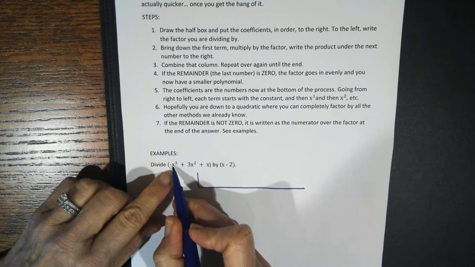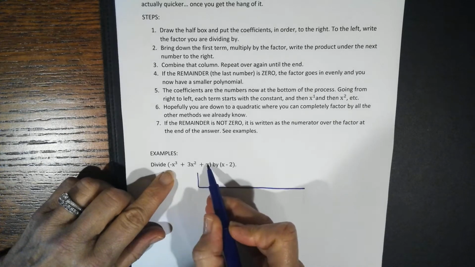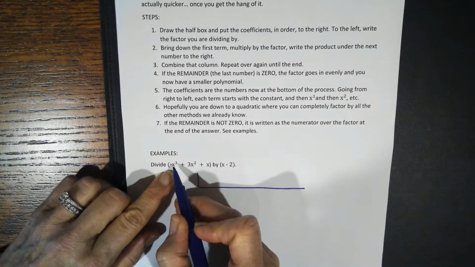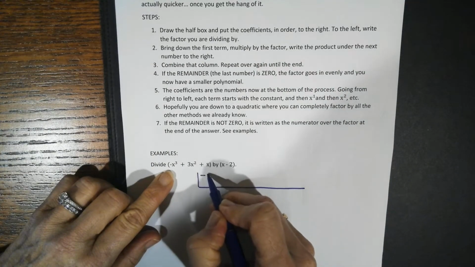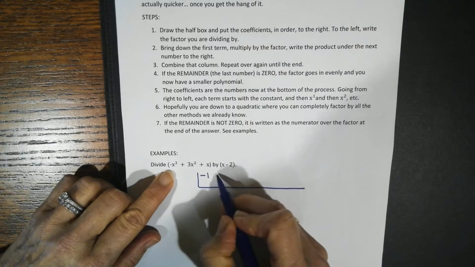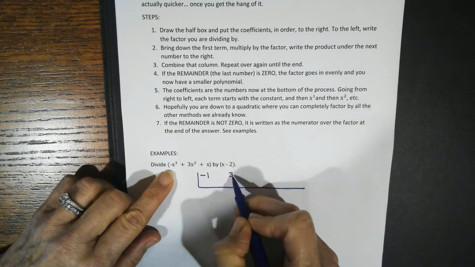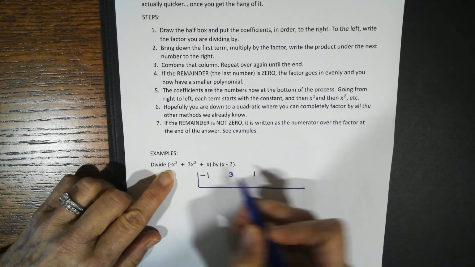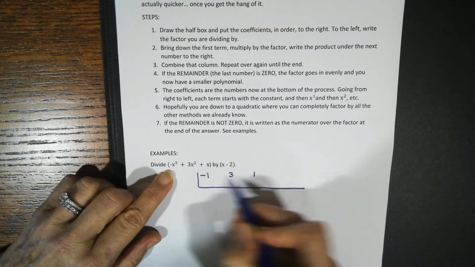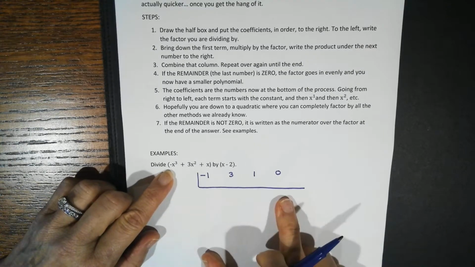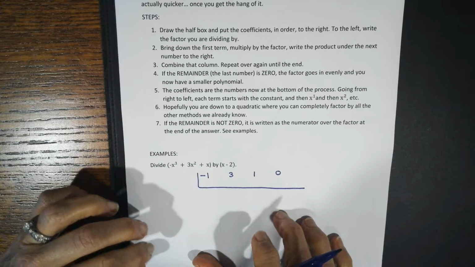So this is x to the third, x squared, x to the 1, and then there's no other term past that. So it's going to be like this. You're going to put -1 because that's the coefficient here. You're going to put 3, leave a little space just here to the right. You're going to put a 1 here for that x. And then since there's no constant, we do need that placeholder of a 0. So that's what we're going to do to start.